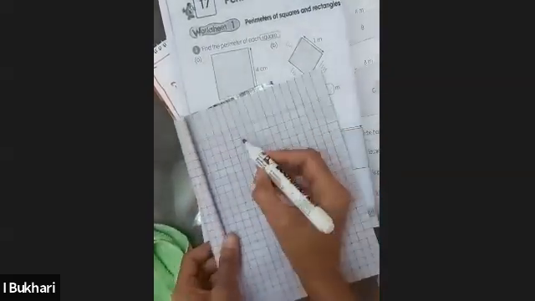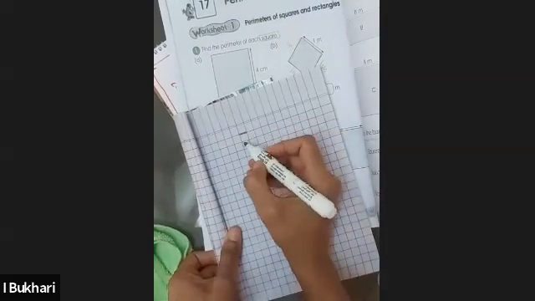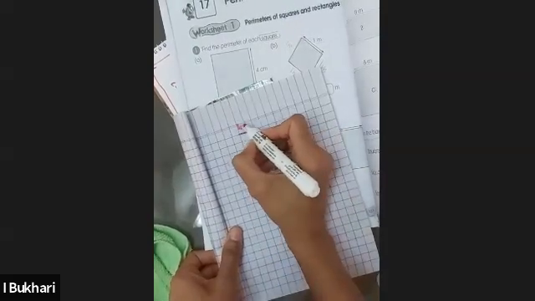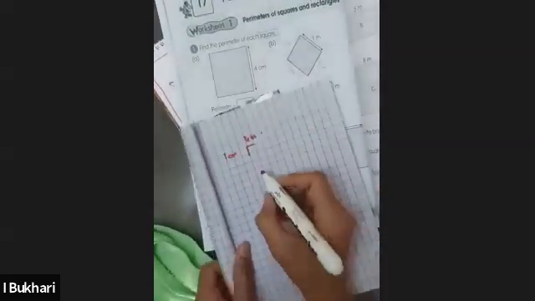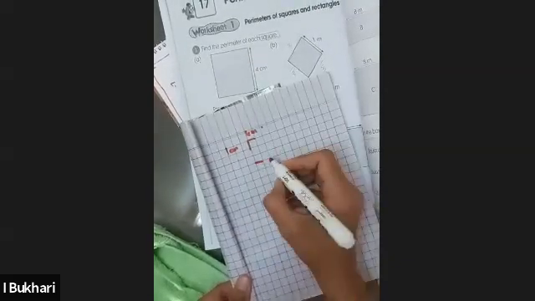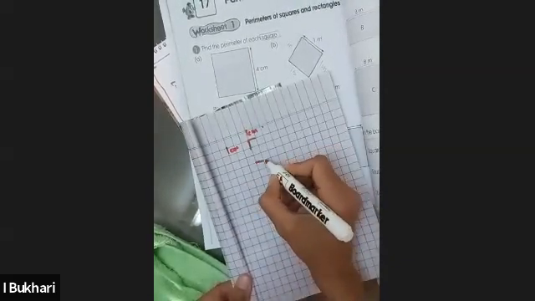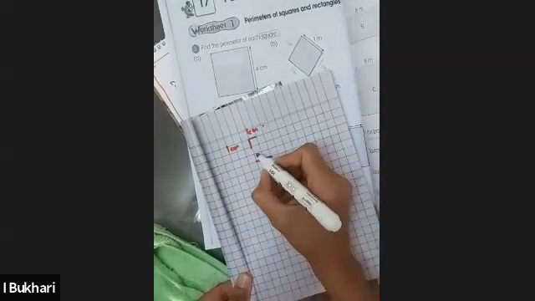Assuming 1 square on my page is 1 centimeter, and this is also 1 centimeter, with this, 2 centimeters. So 2 boxes, 1, 2 centimeters.